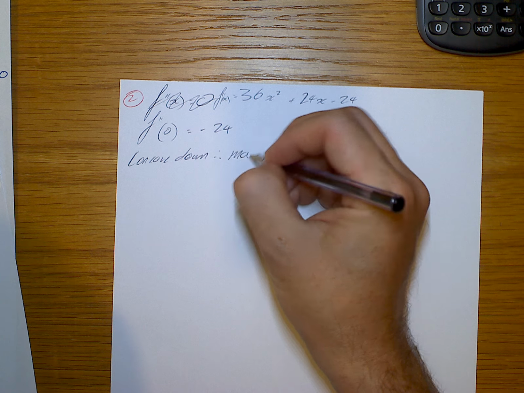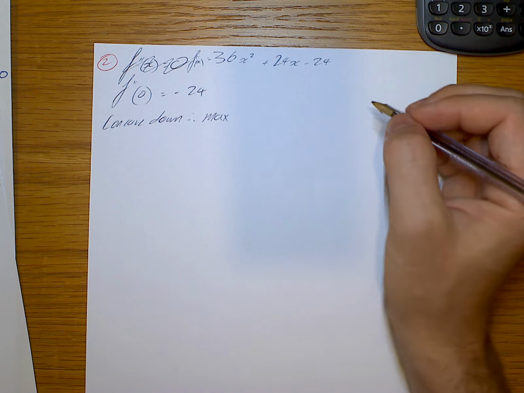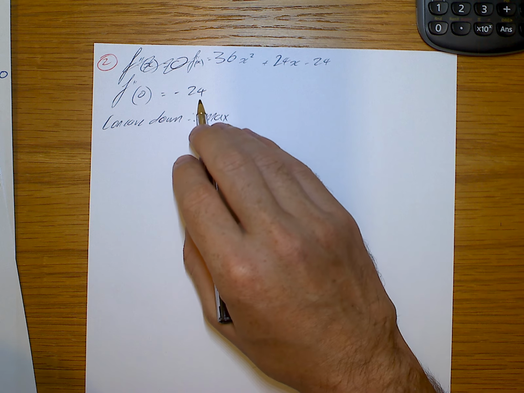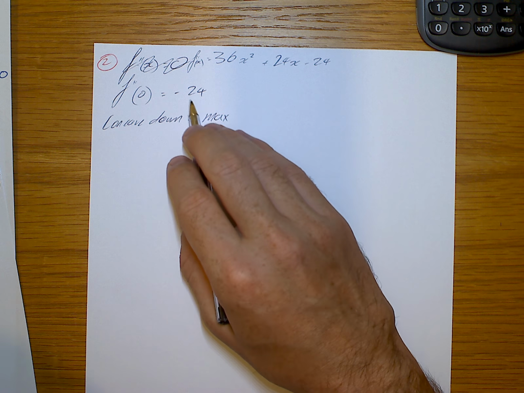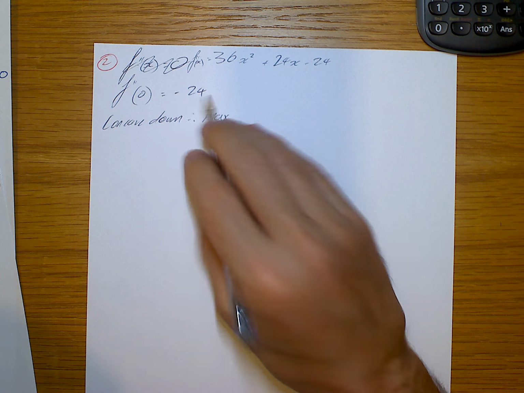It's going to be a maximum. Whether it's our local or relative max, we haven't figured out. By its nature, it's a very, very small number, so it could very well be our absolute, but we don't know at this point.